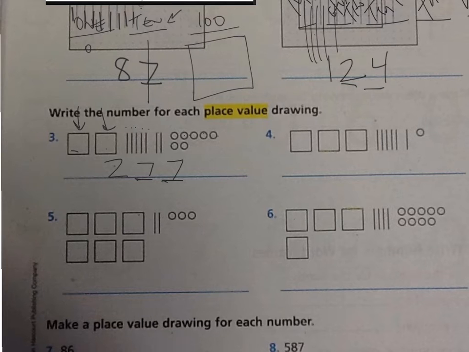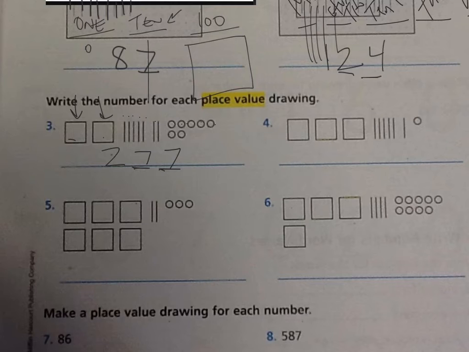Okay, hopefully you unpaused it. This should be pretty easy stuff. Here you have 1, 2, 3 hundreds. I know I need 2 more digits after that. You have 1, 2, 3, 4, 5, 6 tens, and you have 1. That doesn't represent 0, that represents 1 single unit.